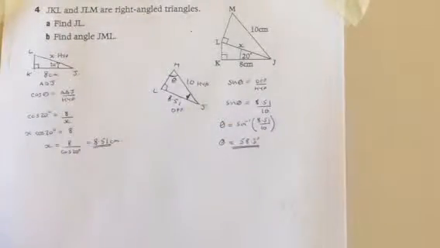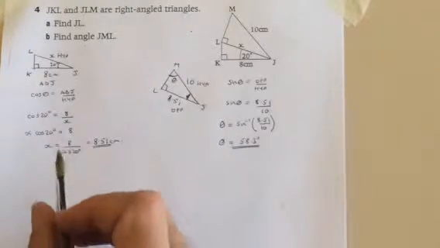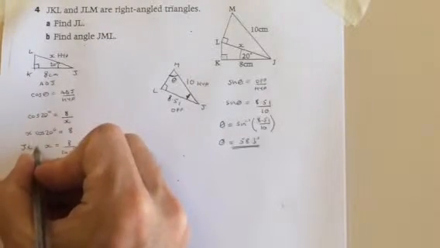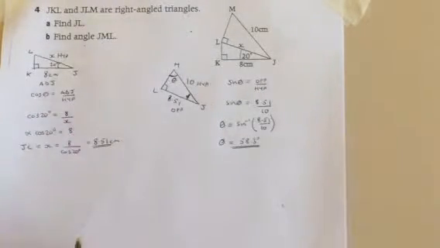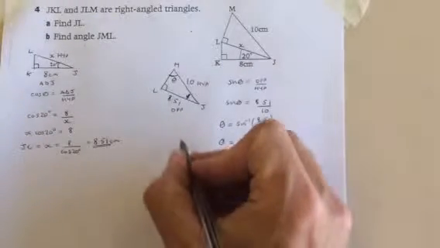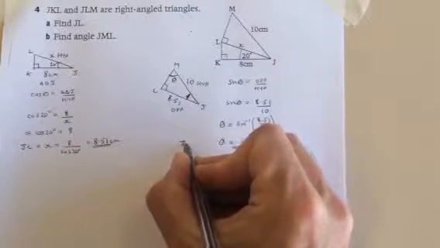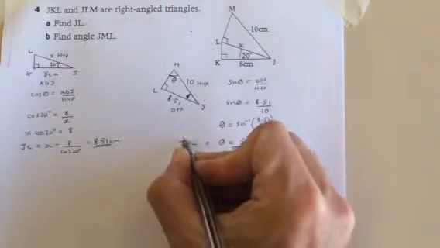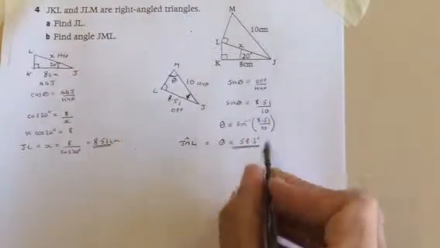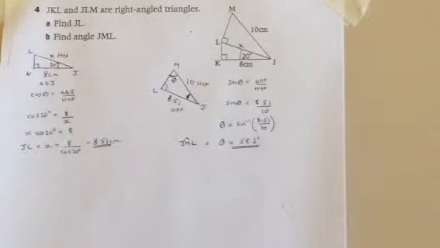Okay, so side JL is equal to 8.51 centimetres, angle JML, which, as you know, I could write like that, is the same as theta, which is 58.3 degrees. And that's how to do more complicated examples in right-angled triangle trigonometry.